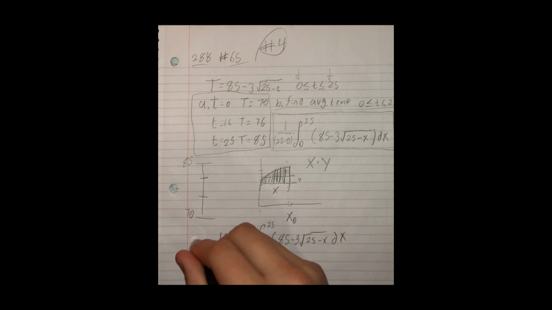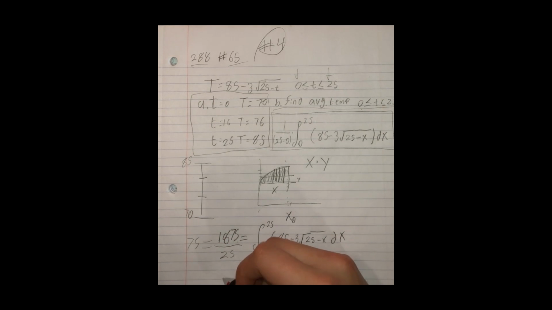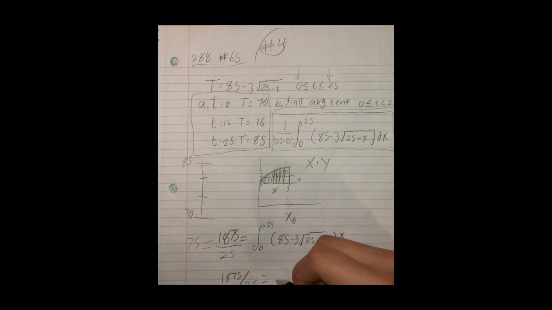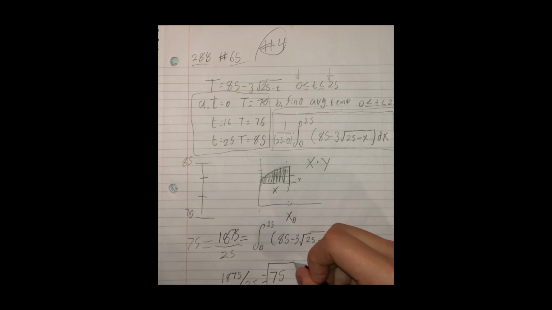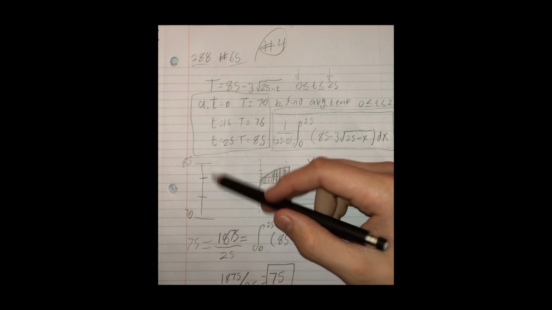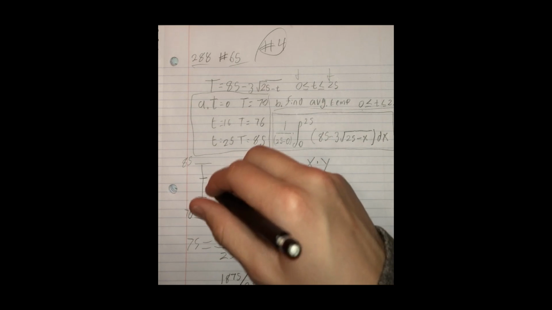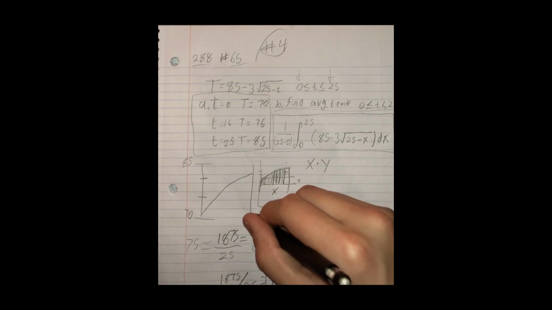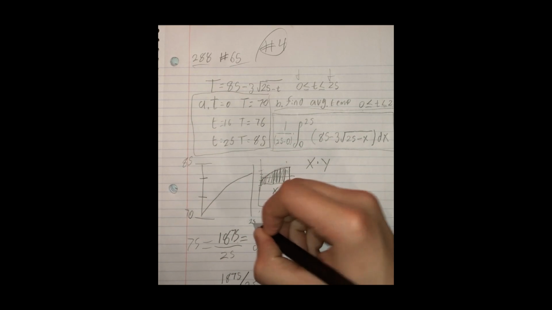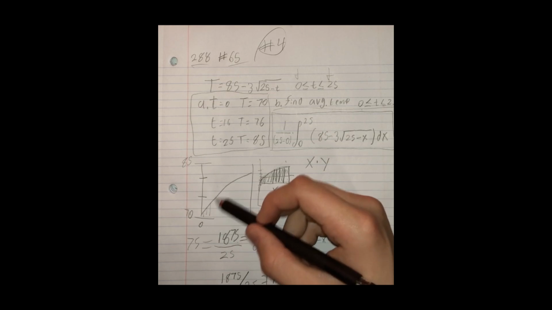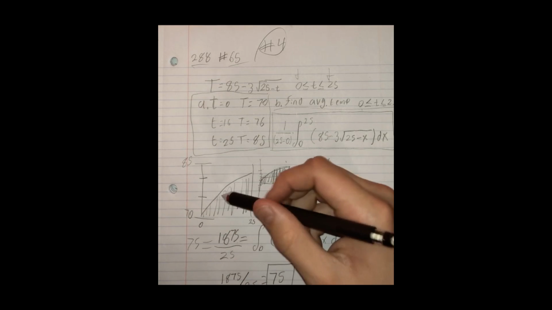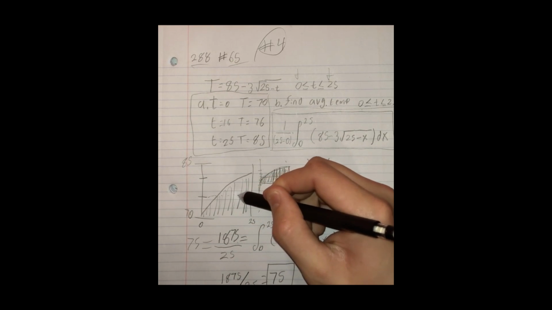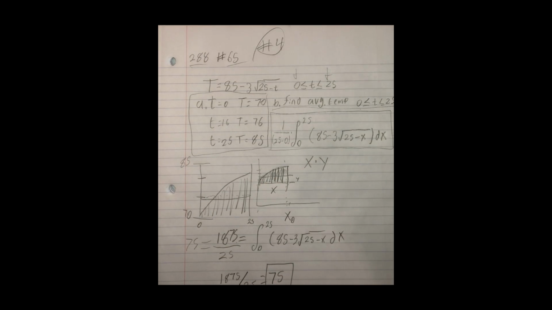So I'm going to put this over here, 75. I'll do it again down here: 1875 over 25. 25 will go into 1875 exactly 75 times, which is fantastic, because that is right within the range. So that tells us that our average line, if we're looking at this graph again, goes up and over, and this is our 25-second mark, and this is our 0-second mark, and this is all of our area, our average temperature will fall right on this line. And that's your answer.